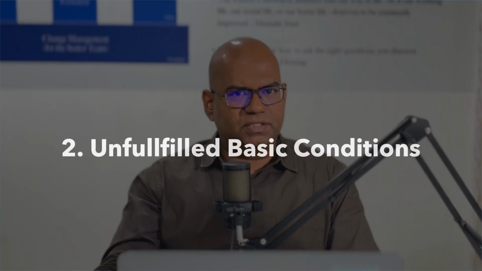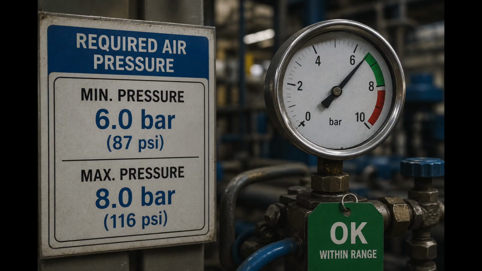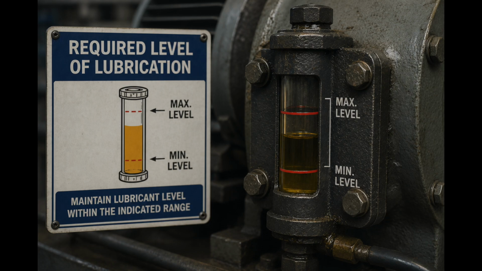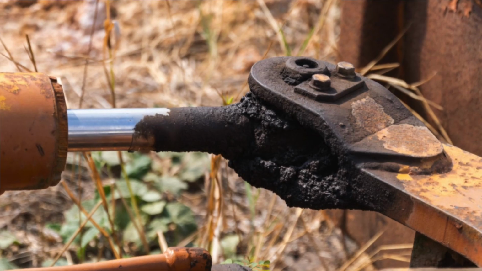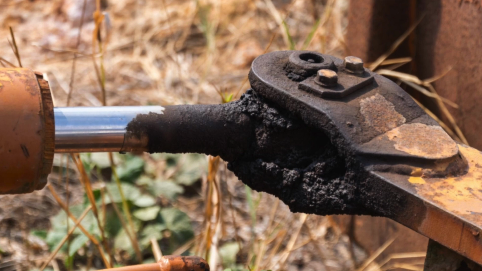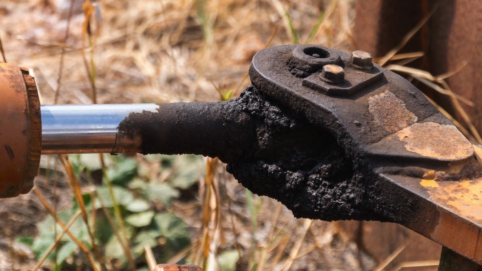The second one is called unfulfilled basic conditions. There are basic conditions which need to be fulfilled for the machine to run properly. For example, proper compressed air pressure is required for the machine to function properly. The required level of lubrication is very much required. Dirt buildup should not be there. The dust and dirt buildup in the chains and transmission systems should not be there. These are all the basic conditions which need to be fulfilled for the machine to run in a proper, smooth manner.